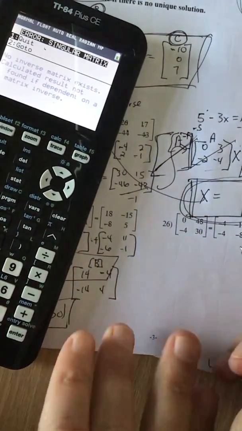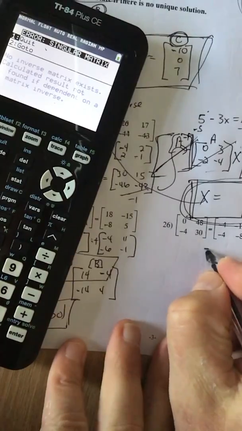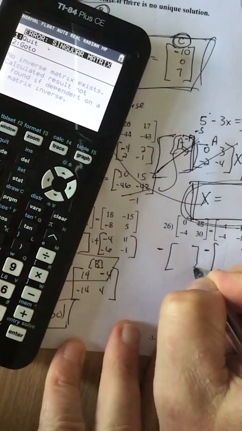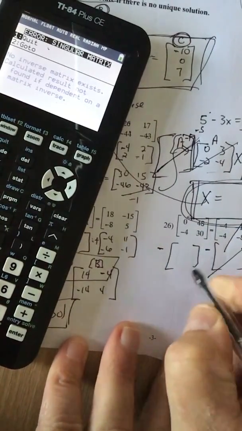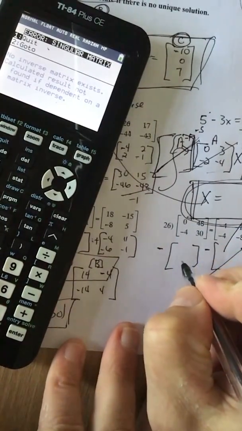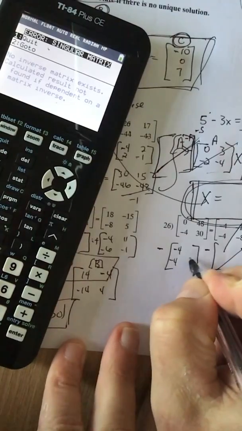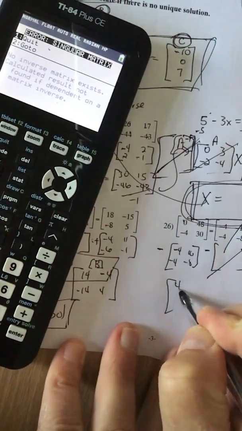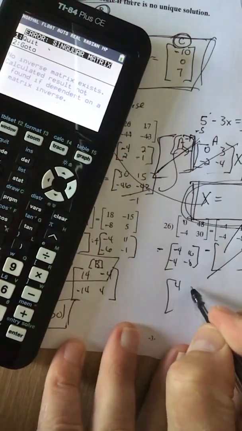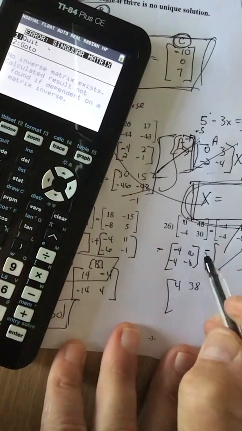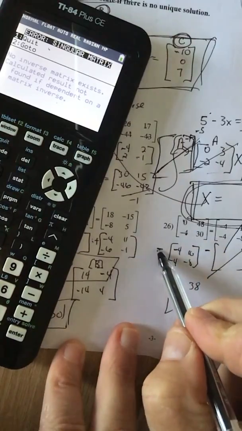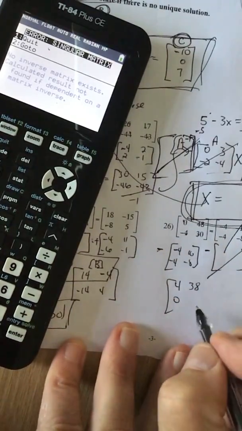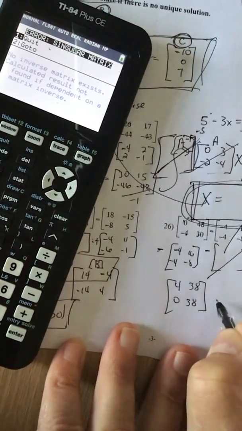Okay, let's do this last one here real quick. This last one does have an answer. Okay, I'm going to subtract this matrix from both sides. That'll make those two go away. Okay, this is a negative 4, negative 4, 10, negative 8. So 0 minus negative 4, that's going to be 4. 48 minus 10, 38. Negative 4 plus 4, 0. 30 minus 8, so 30 plus 8, 38.